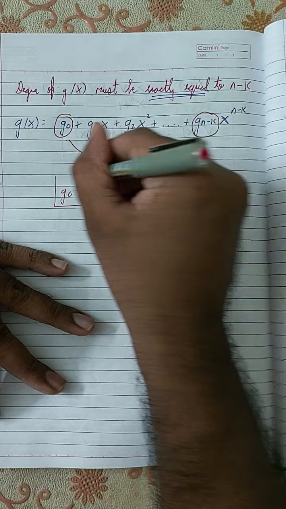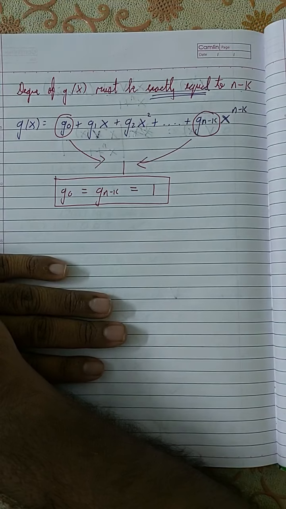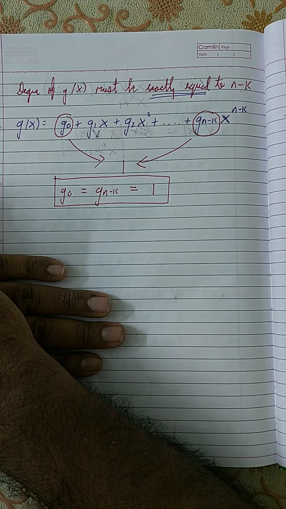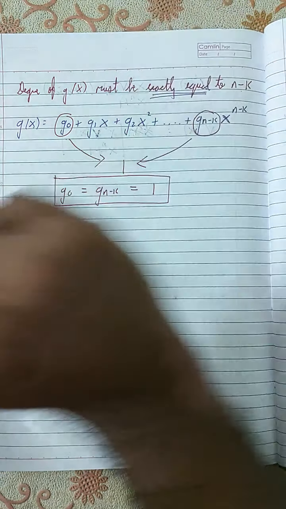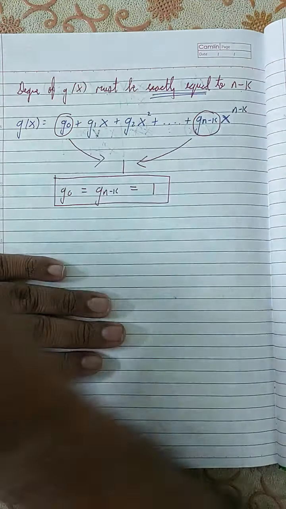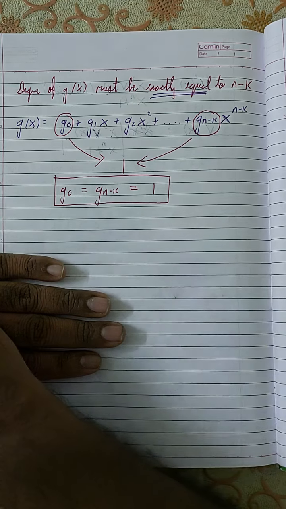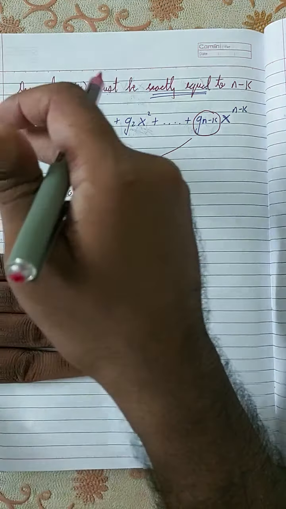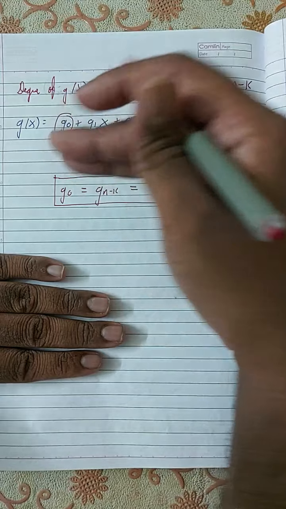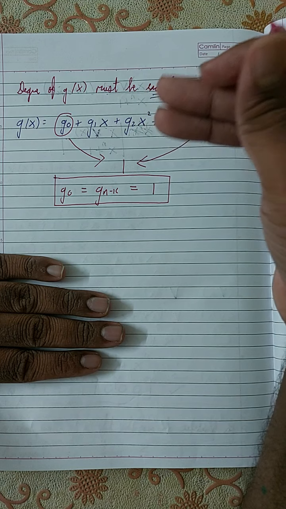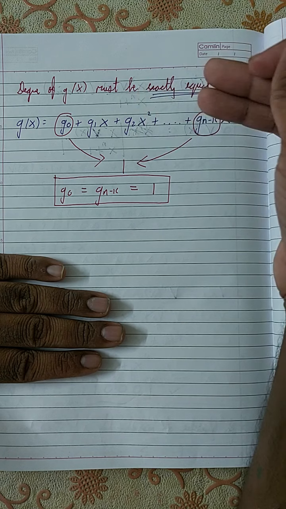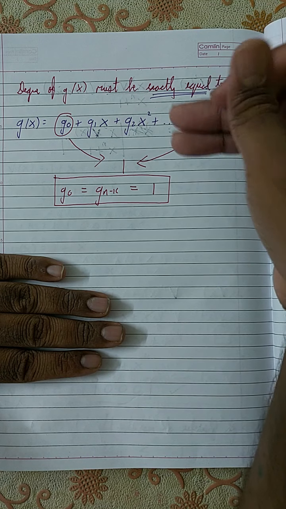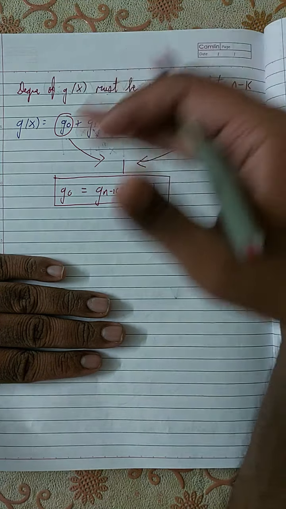That is one of the important properties of g of x. That is, the coefficient of the first term and the coefficient of the last term must be 1 and nothing else. That is a very important property. And since we already know, in the last class we learned about the multiplication modulo x raised to n plus 1, right? We know that v of x is a factor of x raised to n plus 1. Okay, so just keep that in your mind.